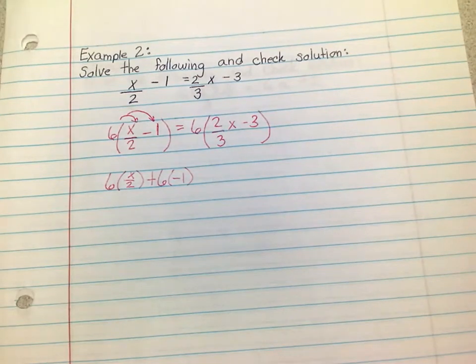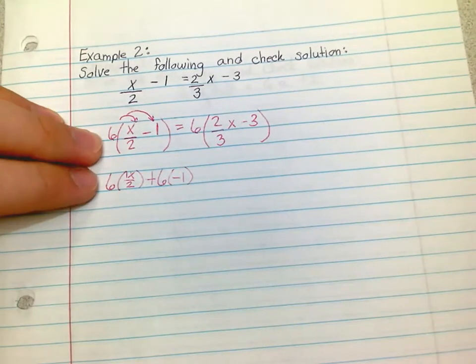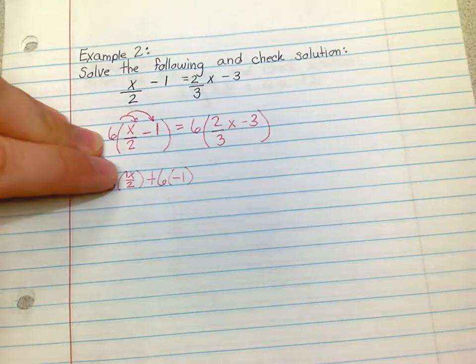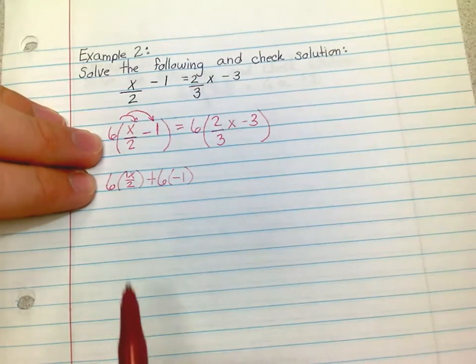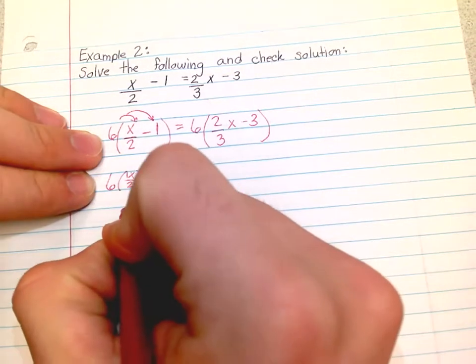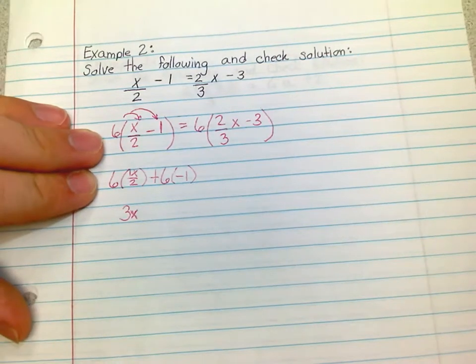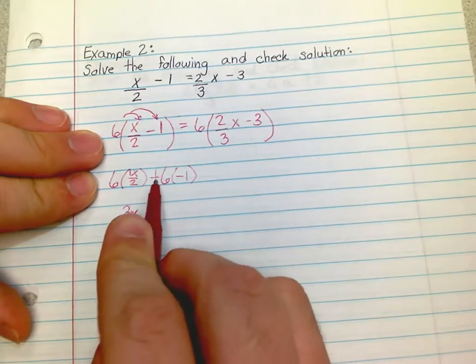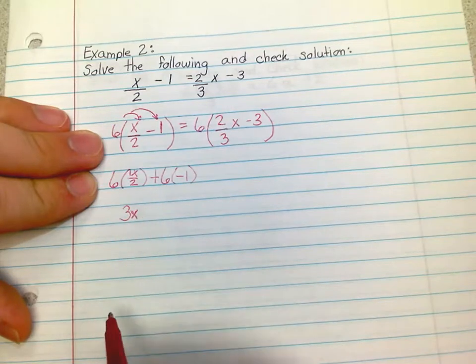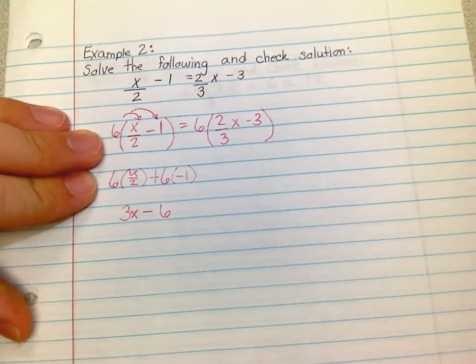Okay, so now what I like to do is say that there's really like a 1 right in front of the 6. And with multiplication, we're just going to say 6 times 1. So that's going to be 6x over 2. And that's just going to be reducing to 3 because 6 over 2 is 3. And then we have our x right there, tagging along. Okay, and then a positive times a negative is a negative. And then 6 times 1 is just 6. Okay, that's the left side of the equation.